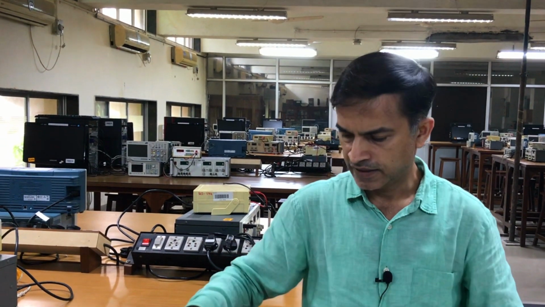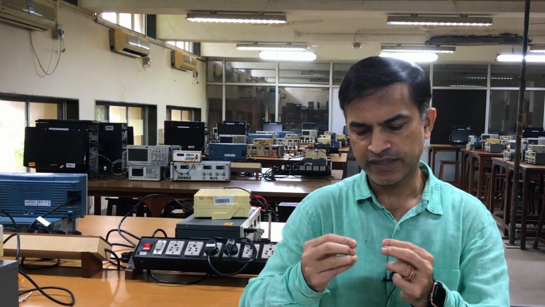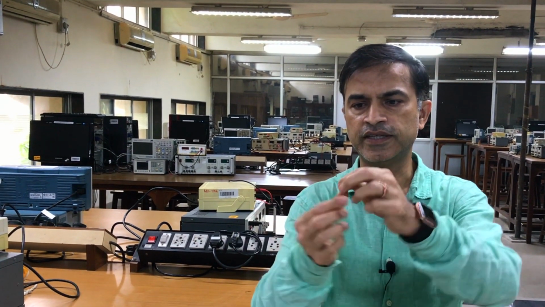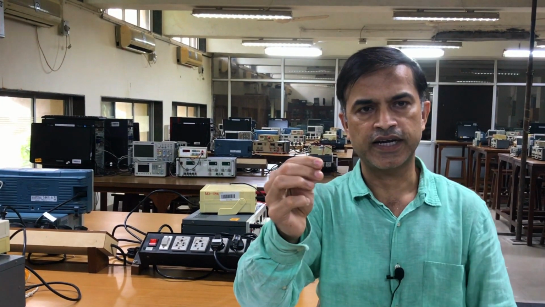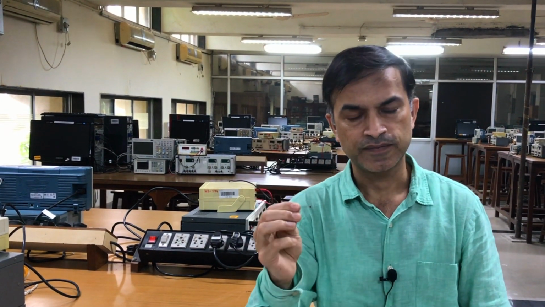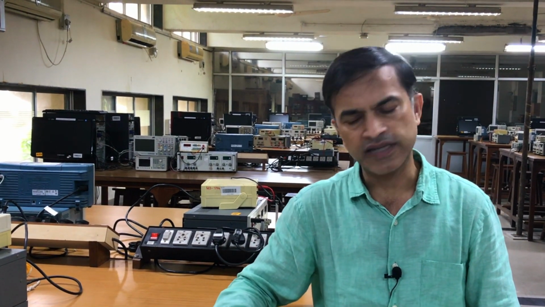Here is another diode that I would like to show you. It's a little bit tiny device. Again, in this case also you will see a black ring on one side, and this one is a Zener diode. I'm going to explain all these devices to you in this lecture.